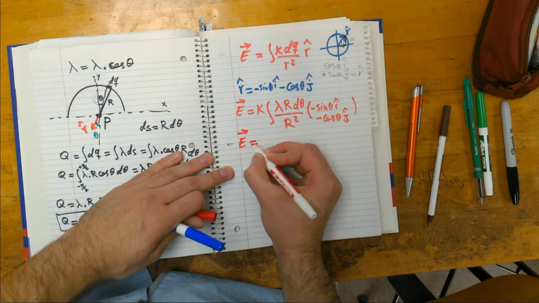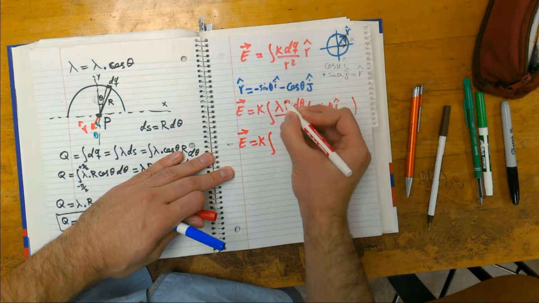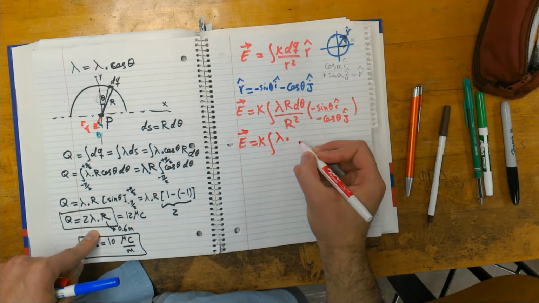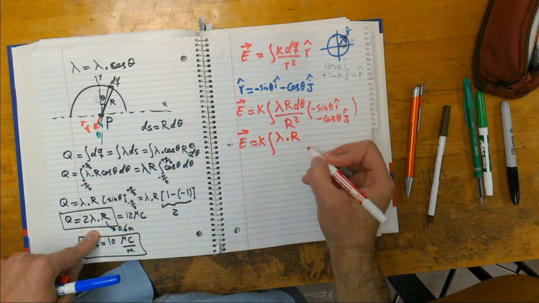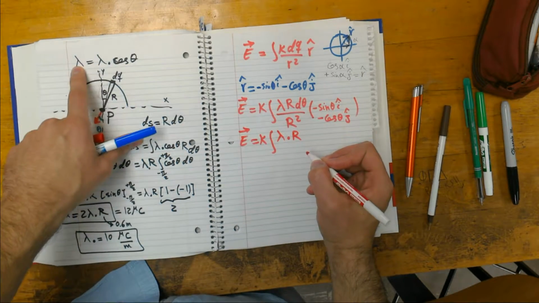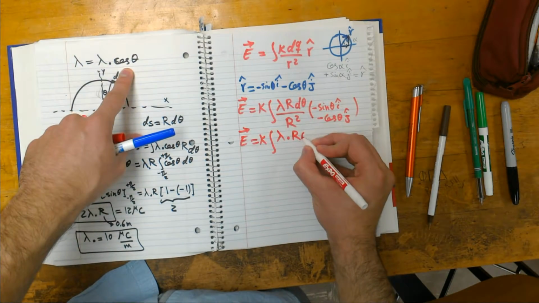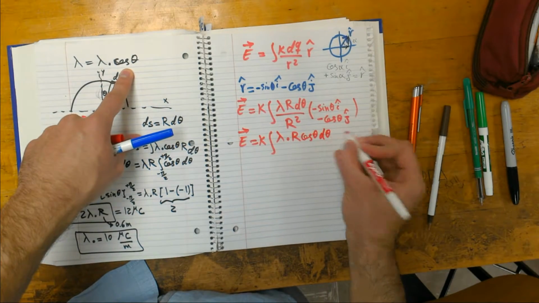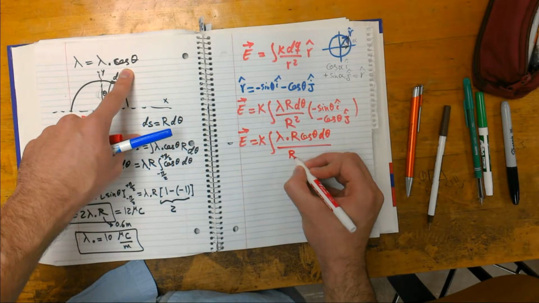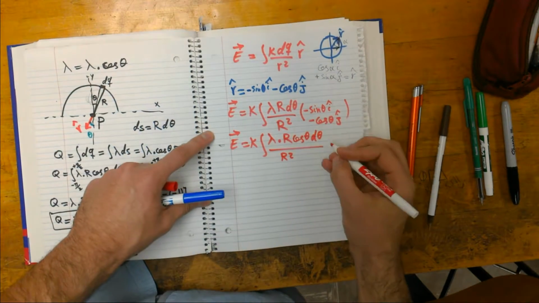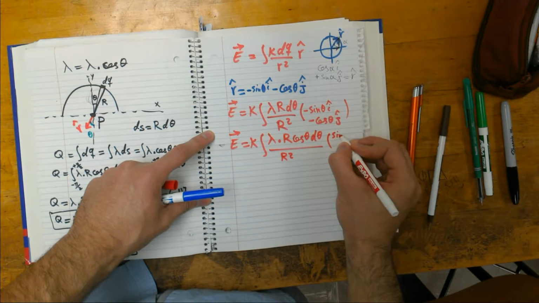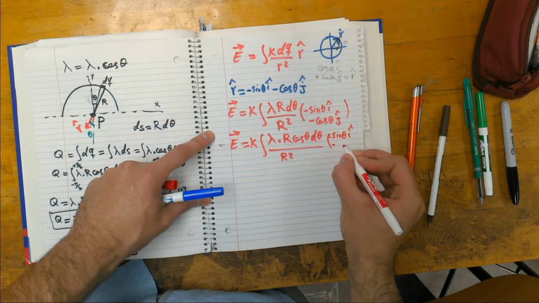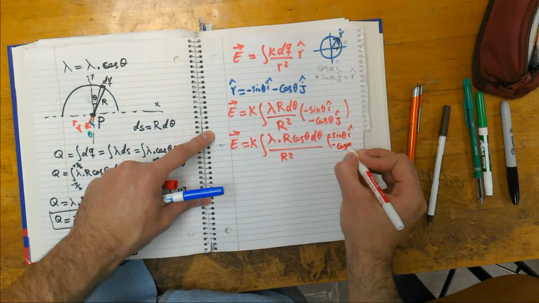E is equal to k, now lambda naught r cosine theta, because lambda is lambda naught cosine theta, d theta over r squared, and my r hat is minus sine theta i hat minus cosine theta j hat.